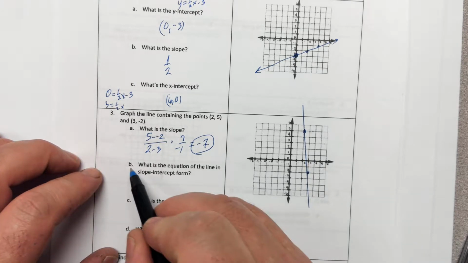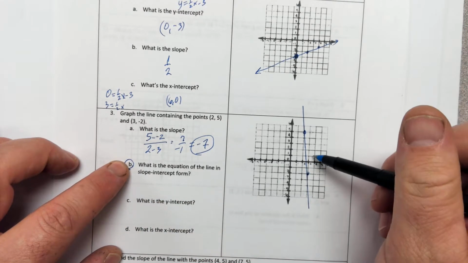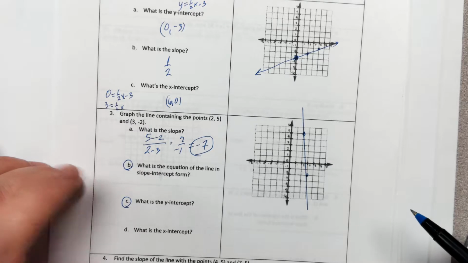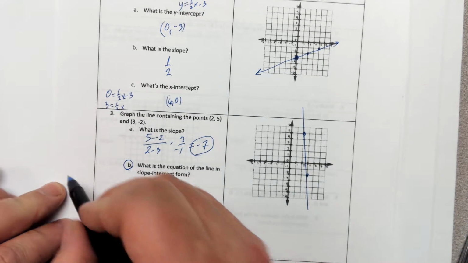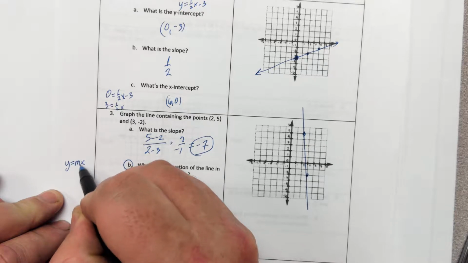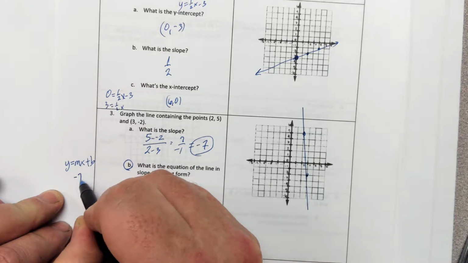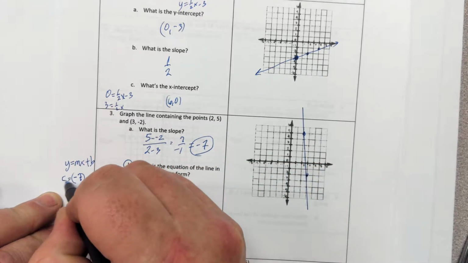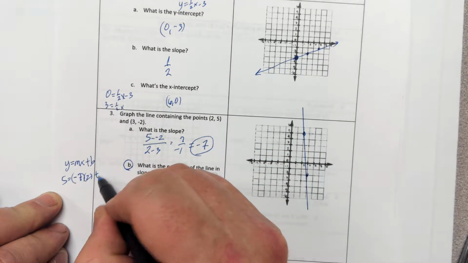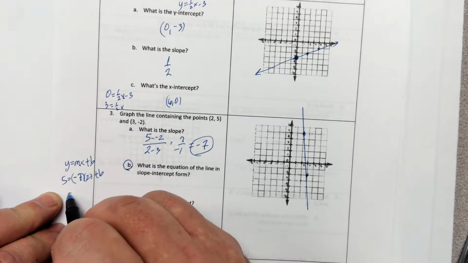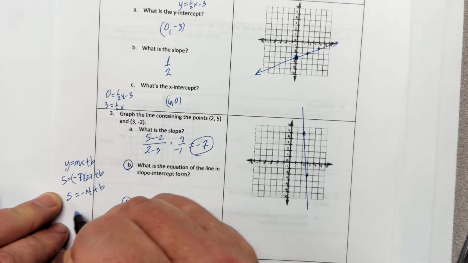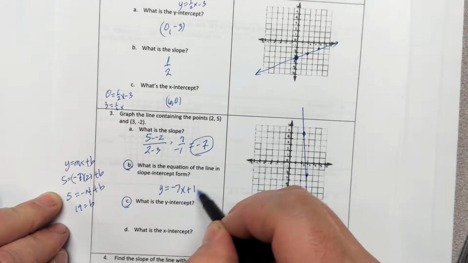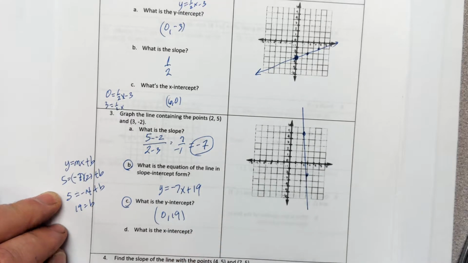Okay. Now, this one's not very nice. It's almost tricky because it's asking you for the equation of this line in slope-intercept form, but in order to do that, you need to answer part C. You have to find the y-intercept. So here's what I would do. We know the slope's negative 7. And we have 2 points. I'm going to pick the point with the 2 positives. So I'm going to go 5 and 2. So I'm just plugging in x and y. That's negative 14, so 5 equals negative 14 plus b, so b is 19. So y equals negative 7x plus 19, and my y-intercept is 19.